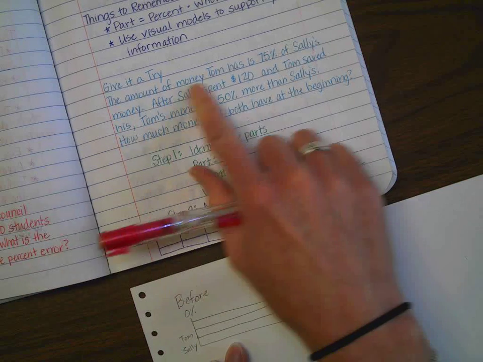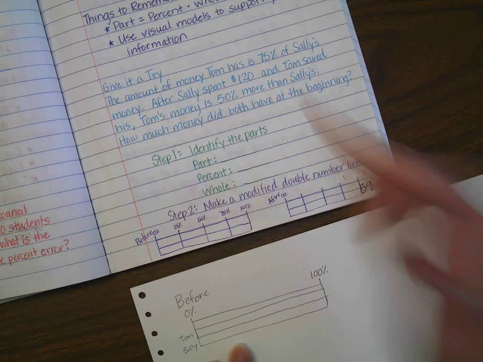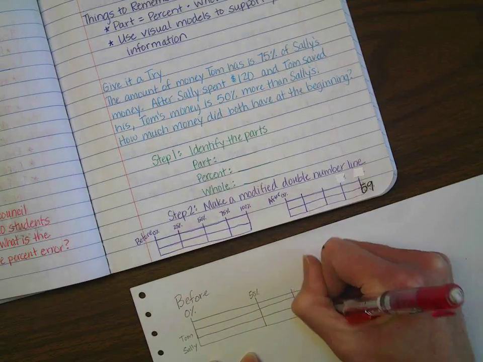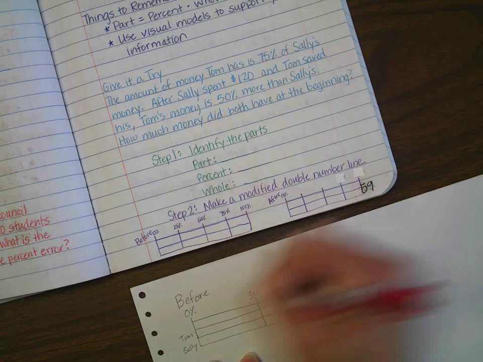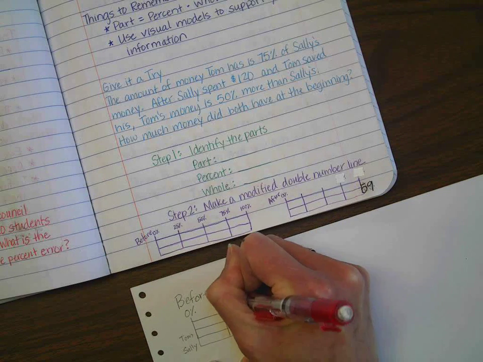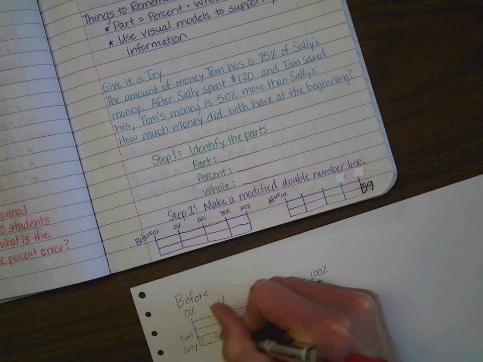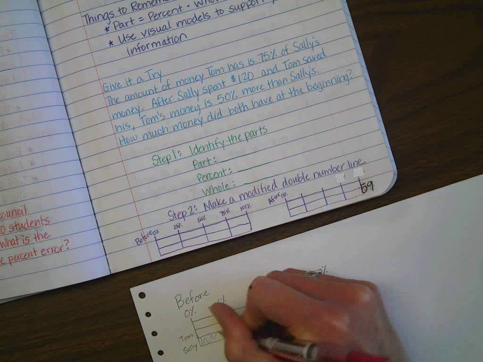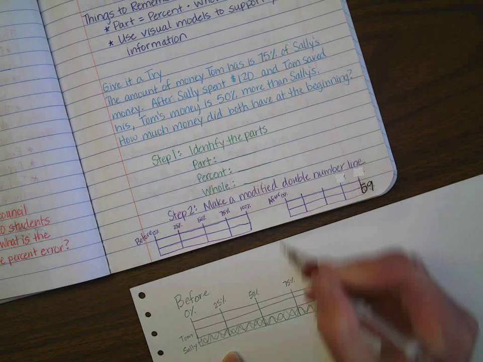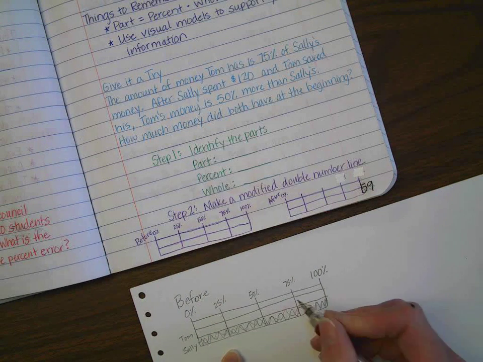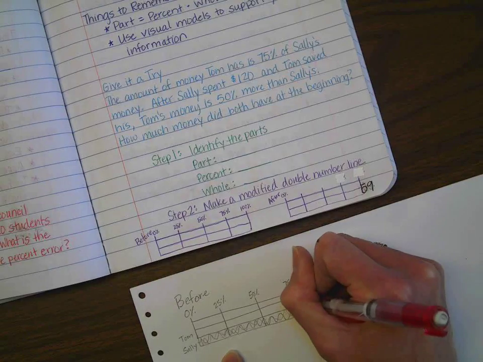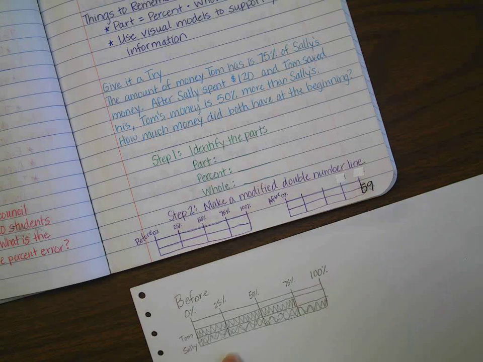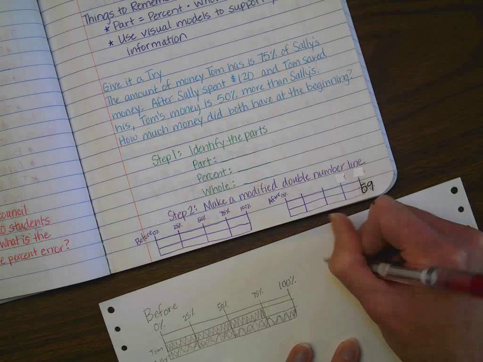So Tom's, it says, the amount of money Tom has is 75% of Sally's. So we know that this would be 50%, this would be 75%, and this right here is 25%. Sally is the 100%, so we're going to color in the whole thing for Sally because she's 100%. Then we know that Tom is 75% of Sally, so this is what Tom has, 75%. So that's what we know for the before.